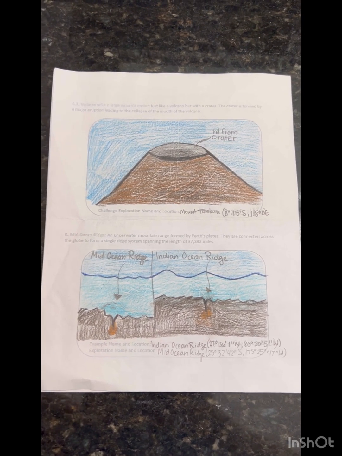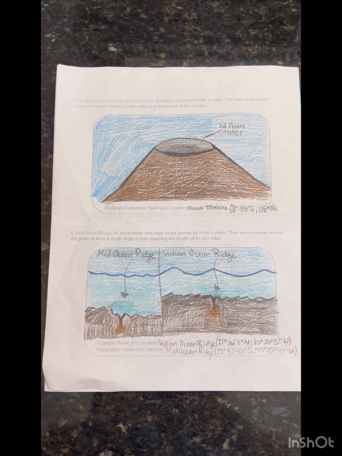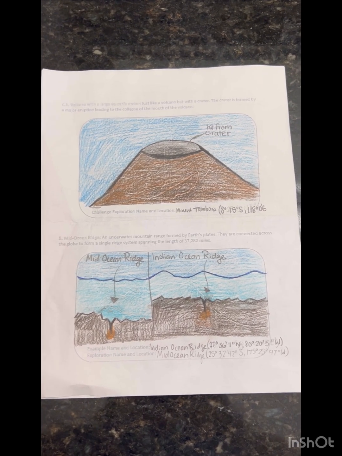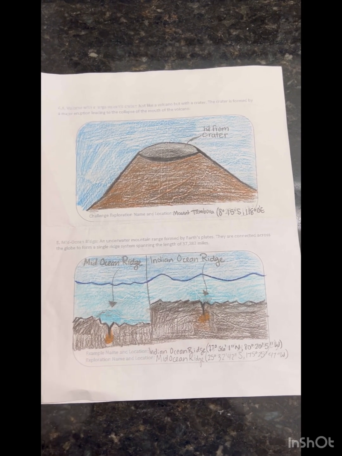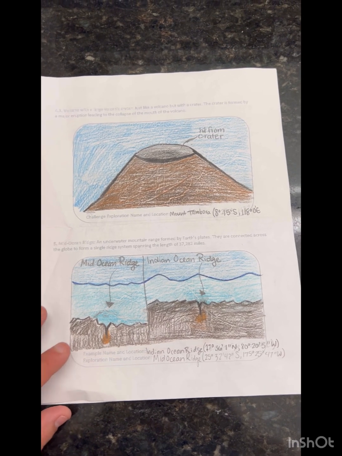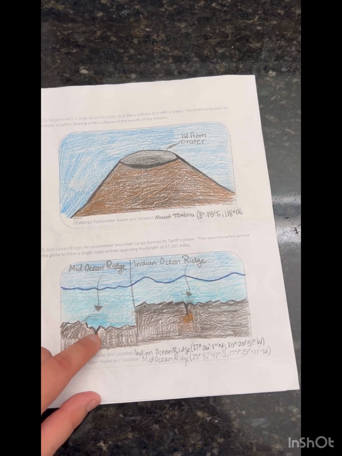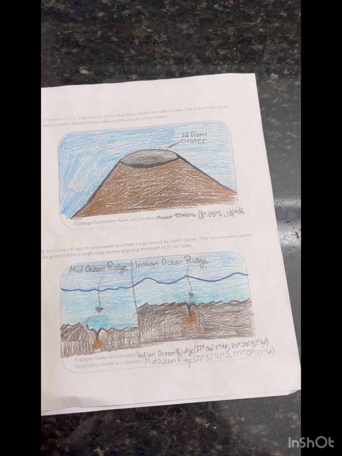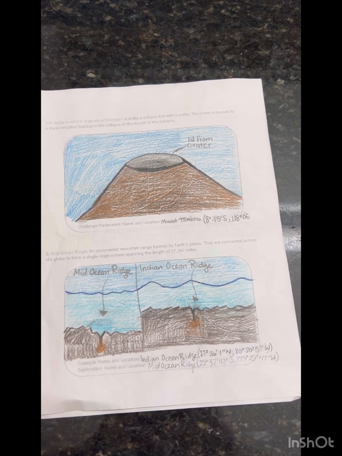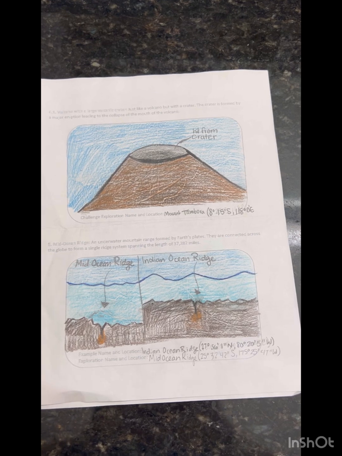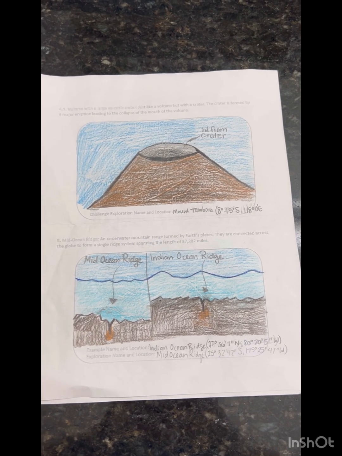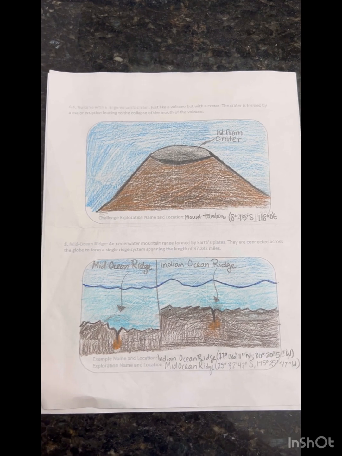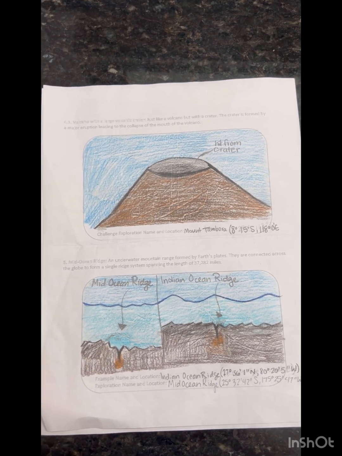Something cool about these two is that they can travel up to 37,282 miles, and I know you can't really see it on here, but basically this little indent goes in a straight line. Just think of it in the ocean, a straight line, and it could travel up to 37,282 miles. So I thought that was really cool, and I had fun drawing this one.